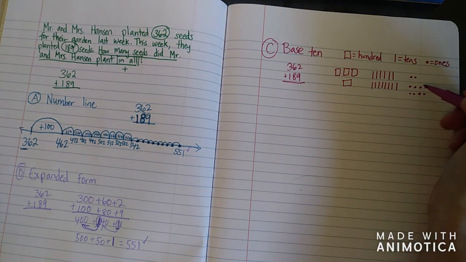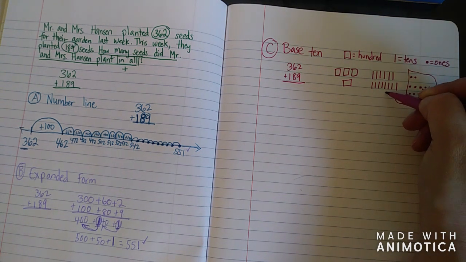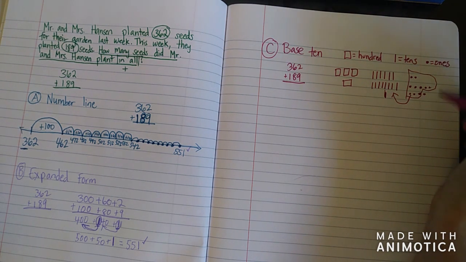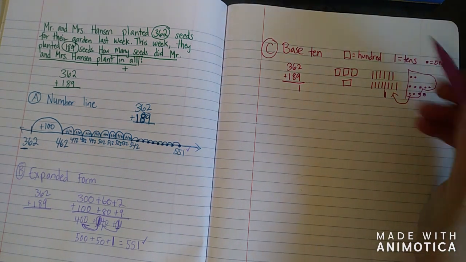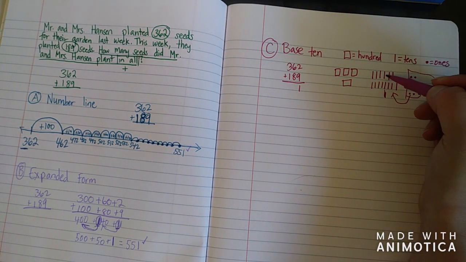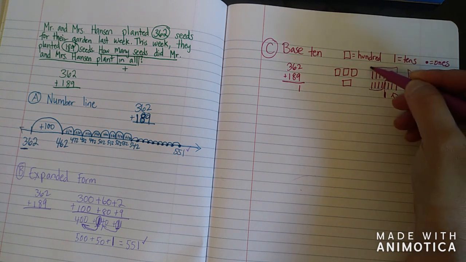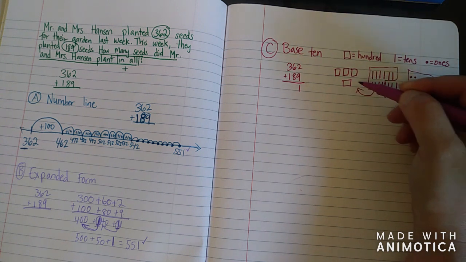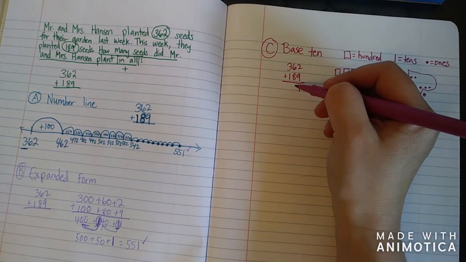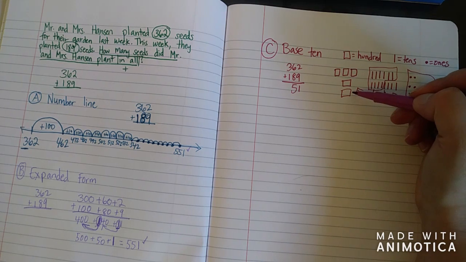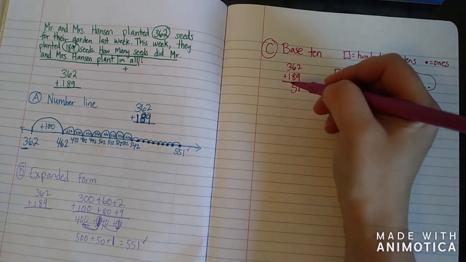1, 2, 3, 4, 5, 6, 7, 8, 9, 10. Ooh, when I have 10 ones, that makes a new 10, so I draw that over in my tens place. Now I have 1 left, and I put that in my answer. Now we're going to look at our tens. 1, 2, 3, 4, 5, 6, 7, 8, 9, 10. 10 tens. Ooh, that's an extra 100, so I'm going to go draw that in my hundreds place. And I have 1, 2, 3, 4, 5 tens left over. Now I have 1, 2, 3, 4, 5 hundreds.